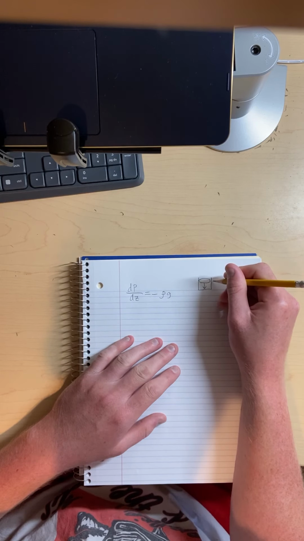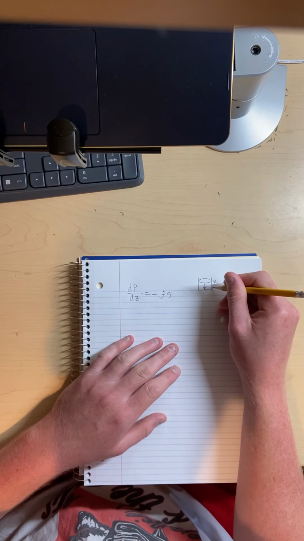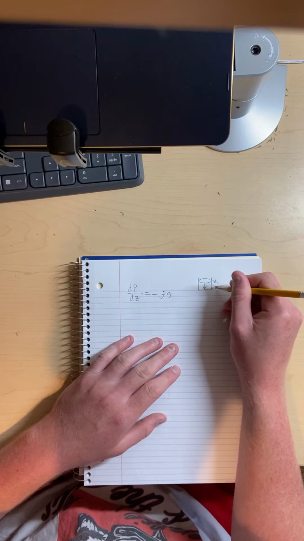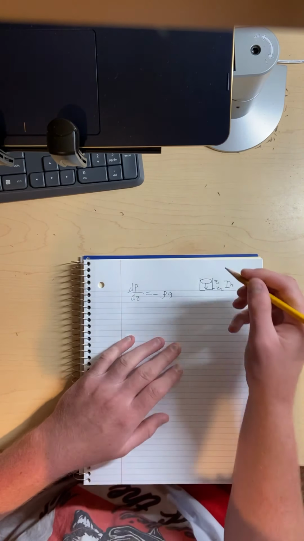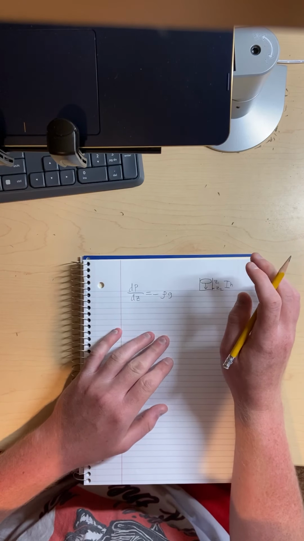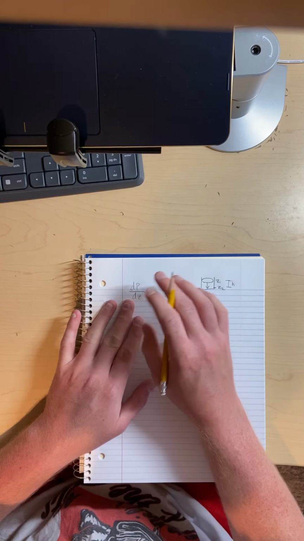So let's say that this location right here is Z1, and this location down here where it stops is Z2, and so that whole distance we can call H. So for now, we'll leave those undefined, and we'll just do the equation.